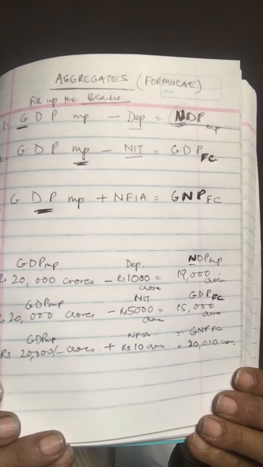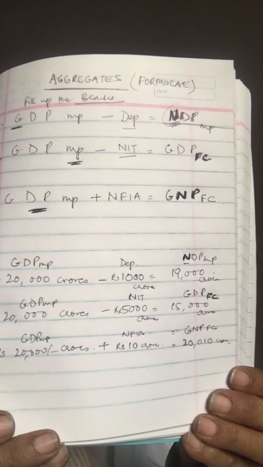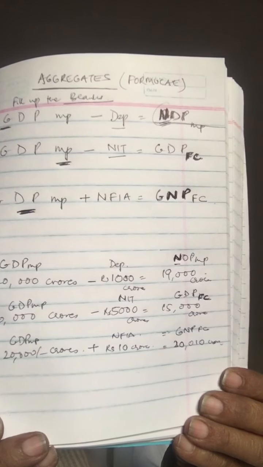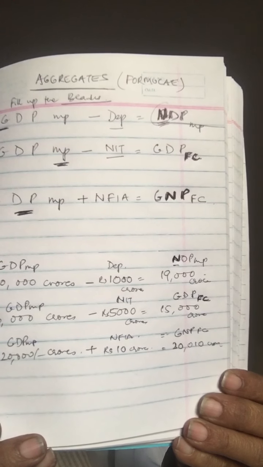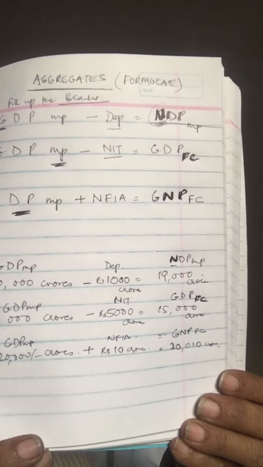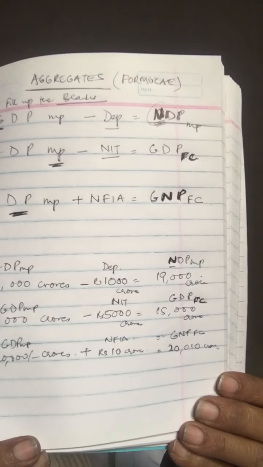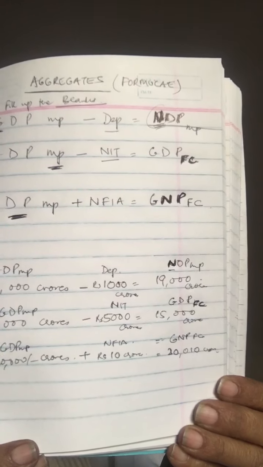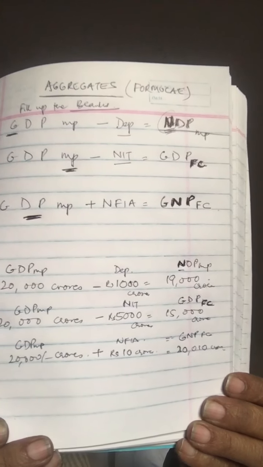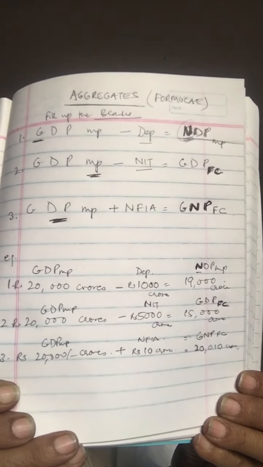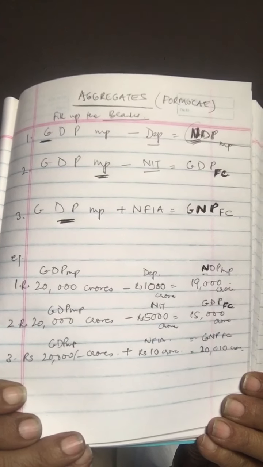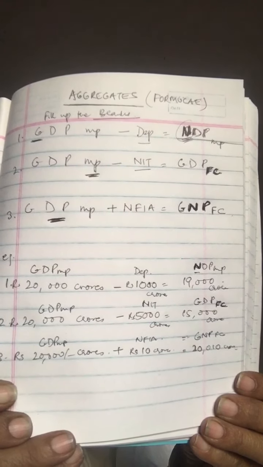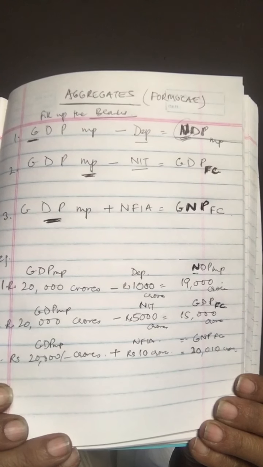So based on that, these three important concepts of depreciation, that is consumption of fixed capital, then the net factor income from abroad, and also what is known as net indirect tax, the concept should be very clear. You should know everywhere. You should go deep into it.